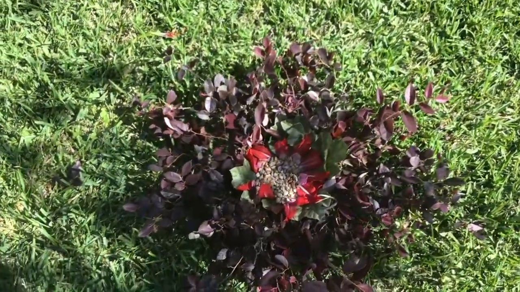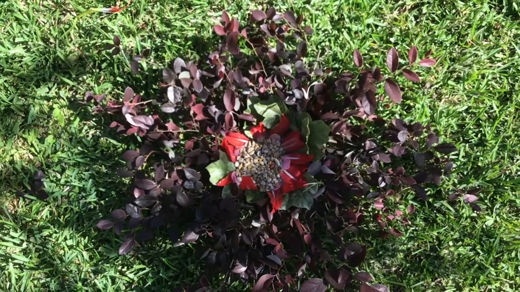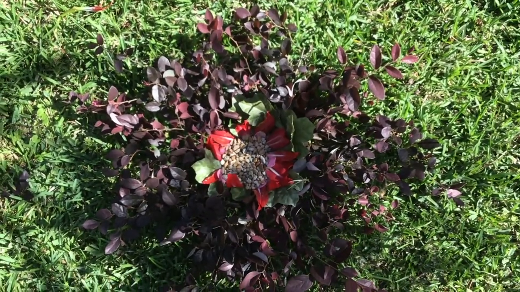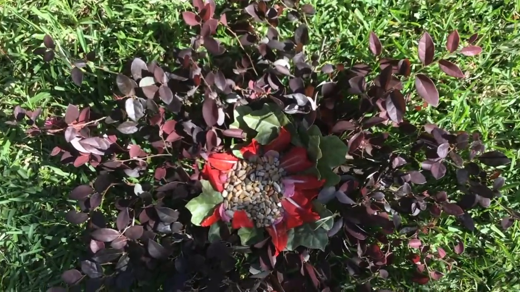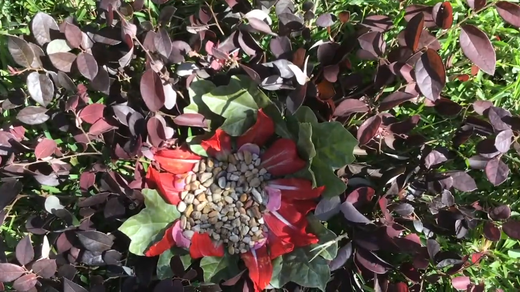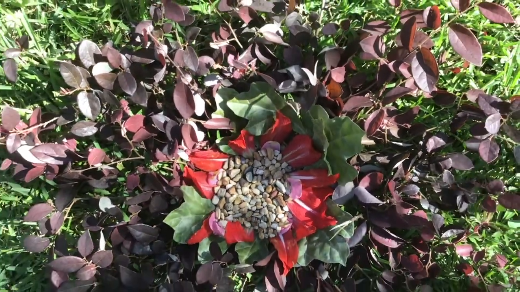So now I'm showing you my example of my piece of art. This would be an example of land art. As you can see, it has a circular shape, just like a mandala. You see that? And then I used organic objects.